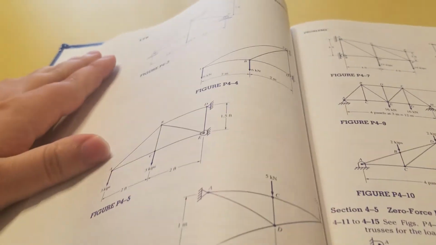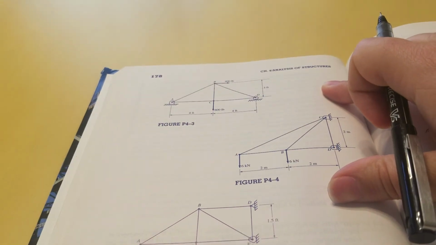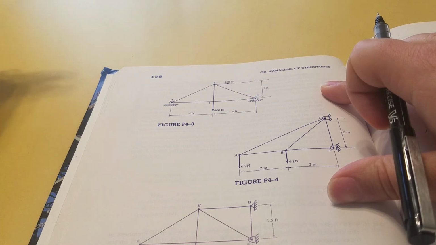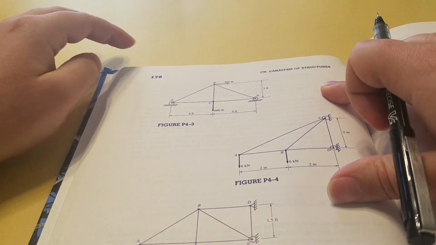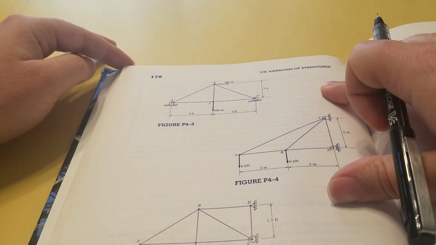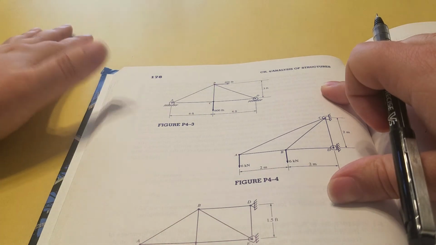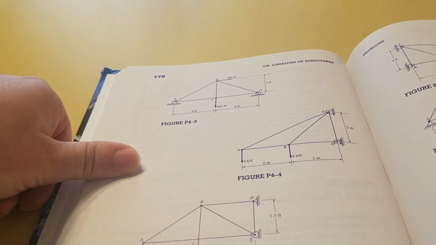So that's 4-3. That's 4 feet, 4 feet. It's got a middle member. This looks like the first problem we did. It's got a rolling joint. Yeah, so another 3, 4, 5. Even the force is in the same direction. That's pretty nice. All right.